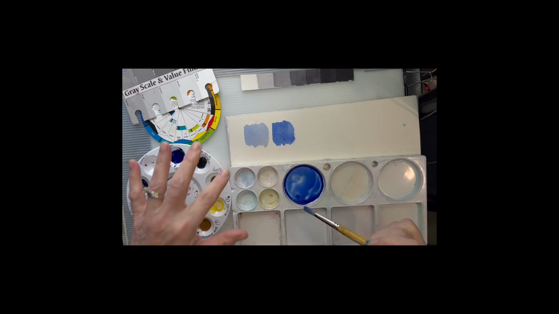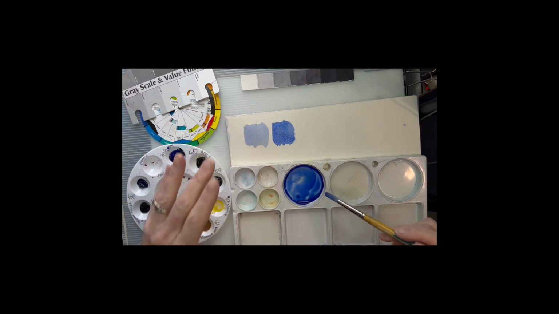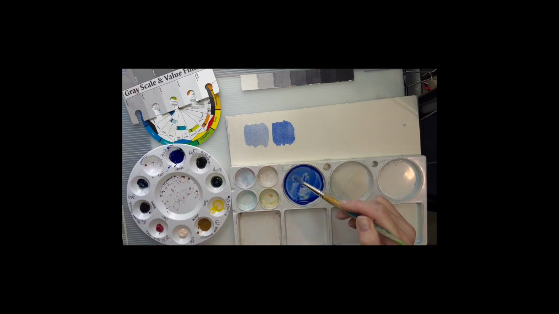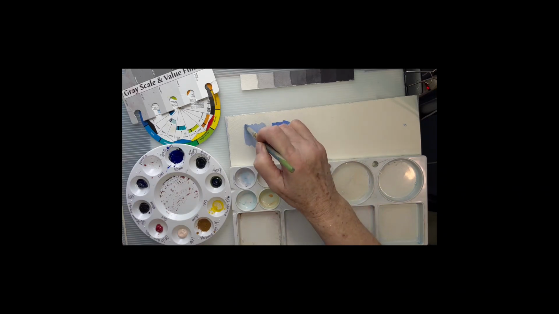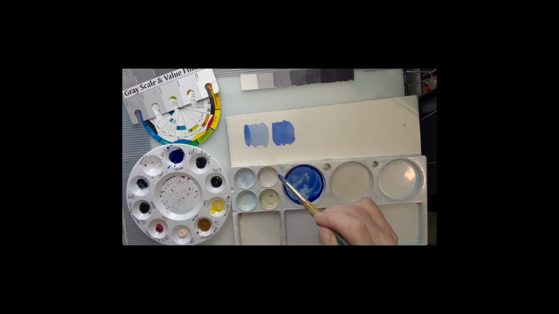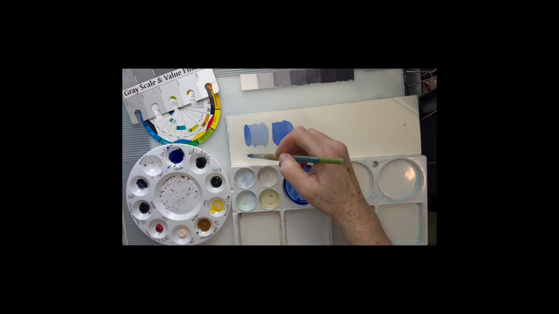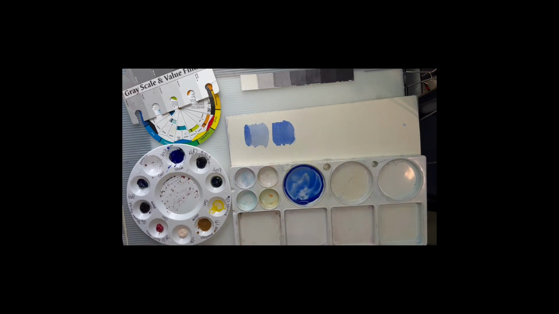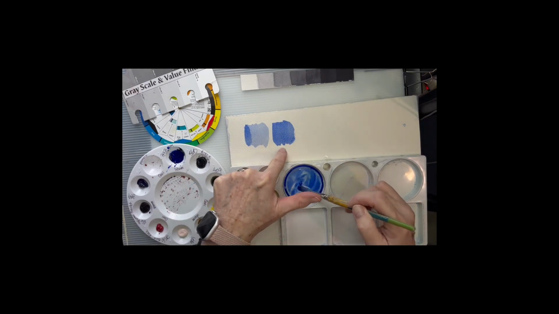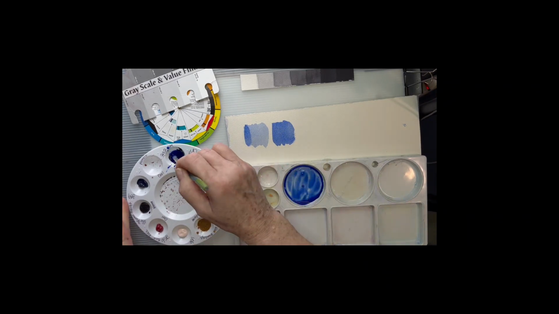The other question is, if I apply this color over top of what I already have, and this is dry, is that going to look nice and smooth, or is it going to create a situation where it looks muddy? Now, it depends on how dry your paper is when you do that, but I think it's a good test to see. Now I've done, we did 2, we're doing 4, now I'm going to do 6.